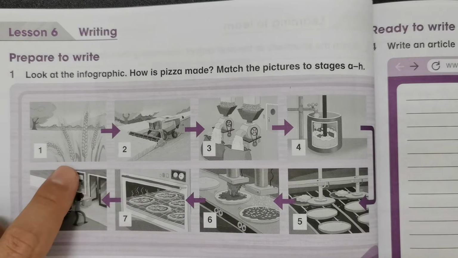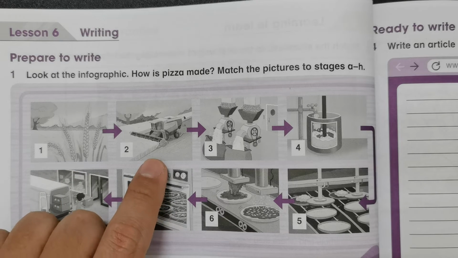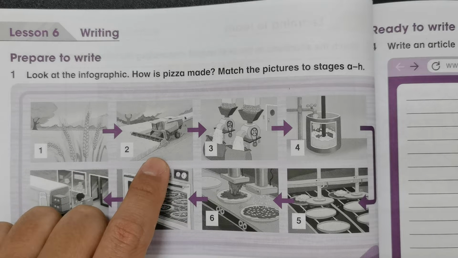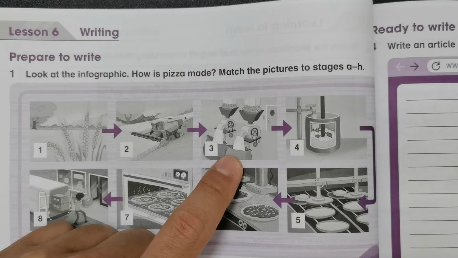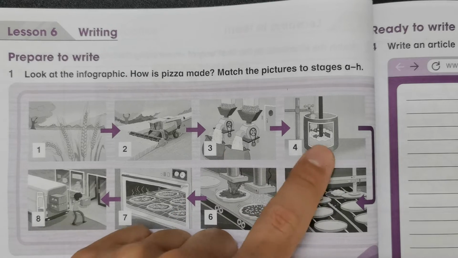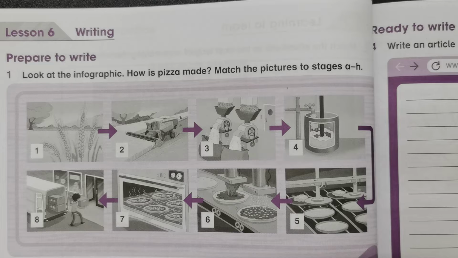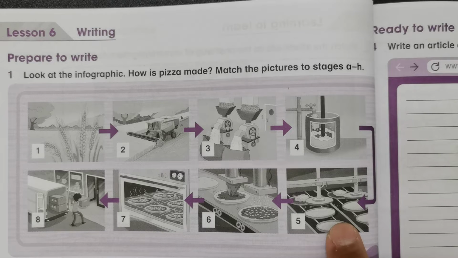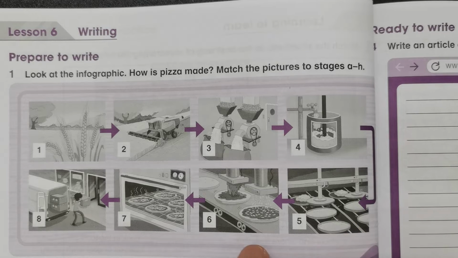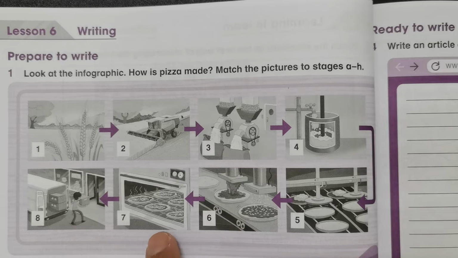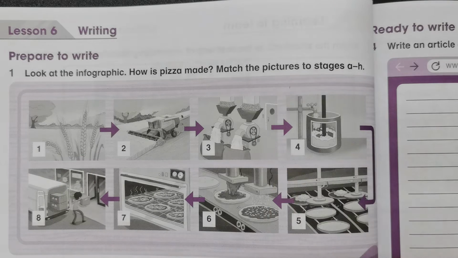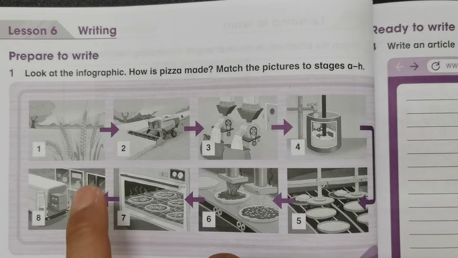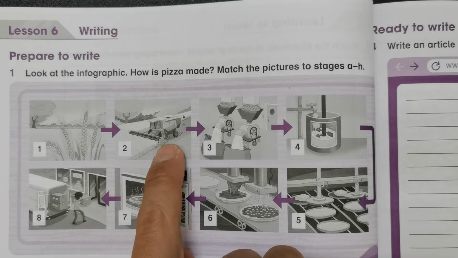So number 1, as you can see here, this is wheat. And then you need a vehicle to harvest it. And then you send it to a factory and make it into flour. And then you need to add water, and press to make the dough, and then add toppings, and then bake, and then send to shops. So this is basically a very brief explanation of these processes.